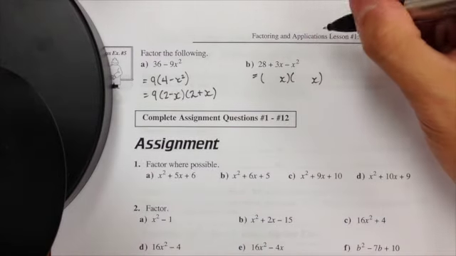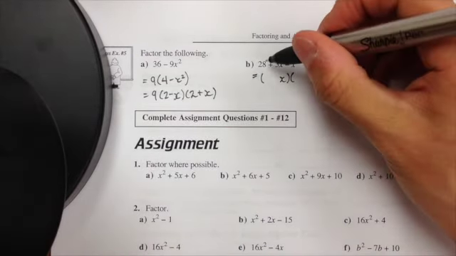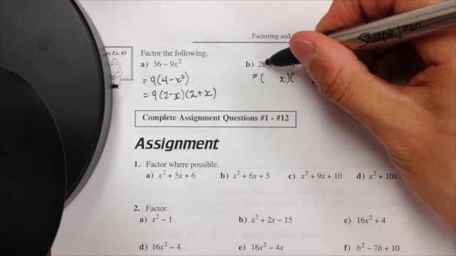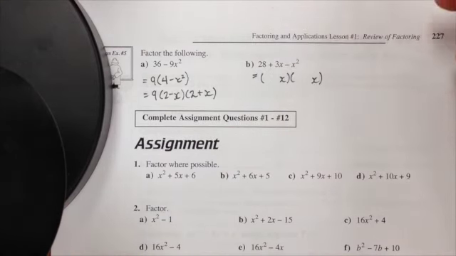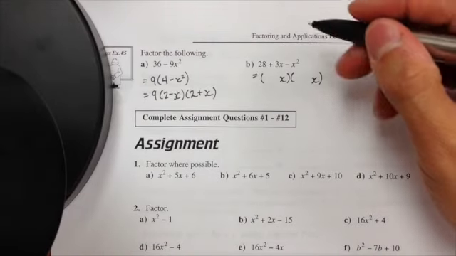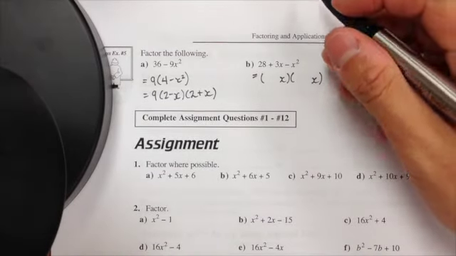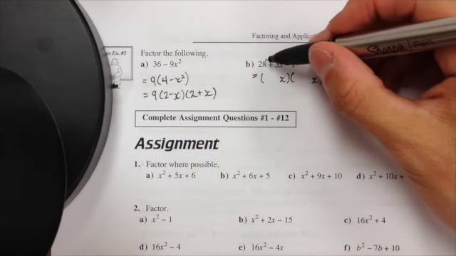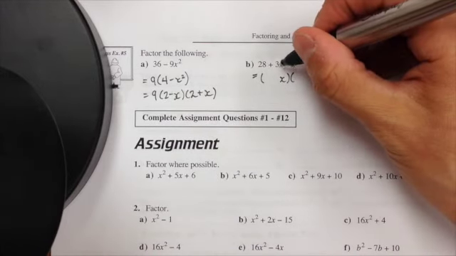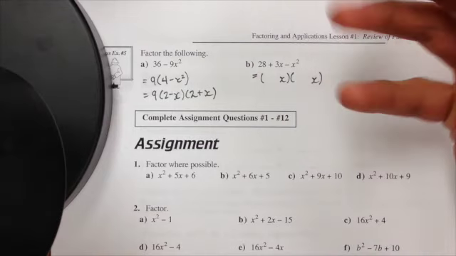Okay, so if I need to get a product of 28 again and a sum of 3x, let's think of our factors that will give us that. Okay, so I have 28 times 1. Obviously, it's not 28 times 1, since I need to have a sum of 3x from 28 and 1. So there's no way.